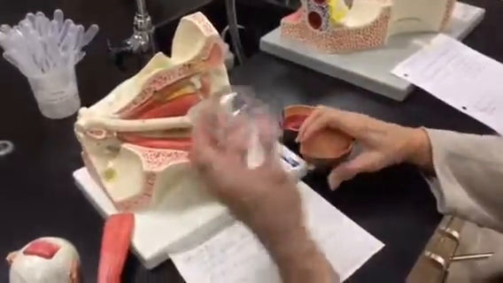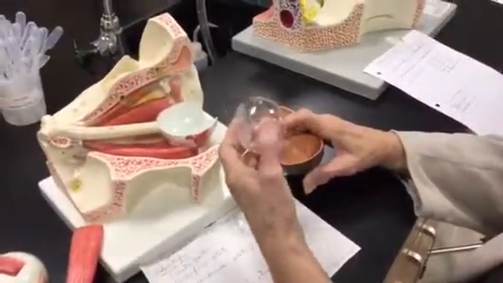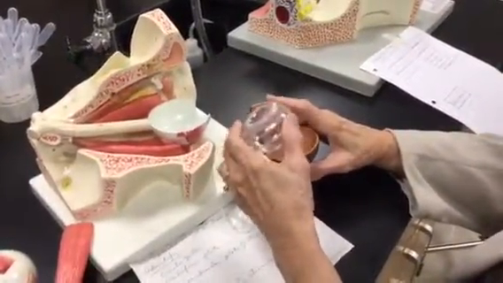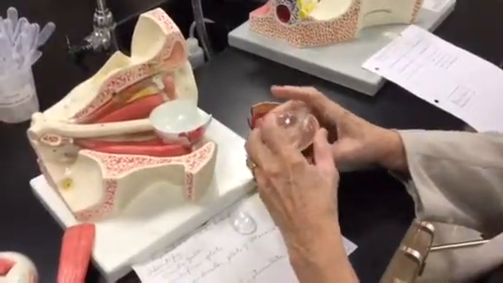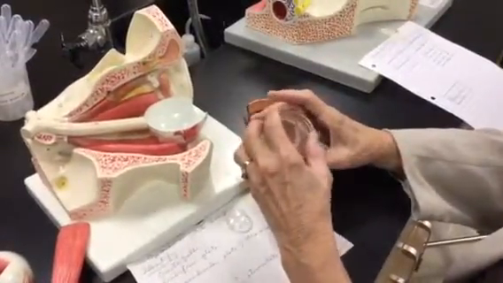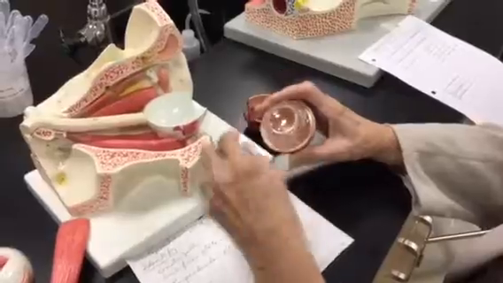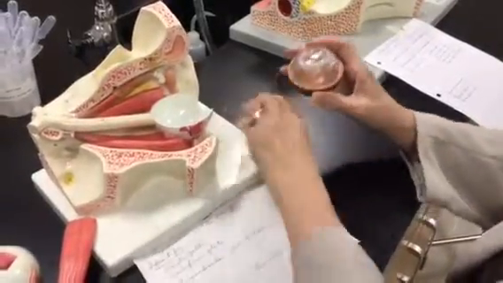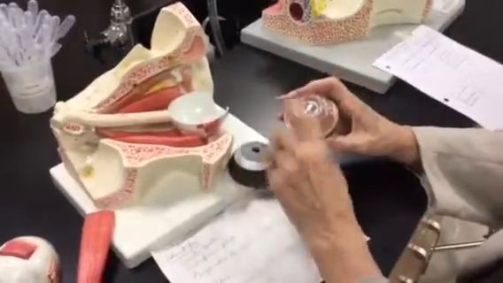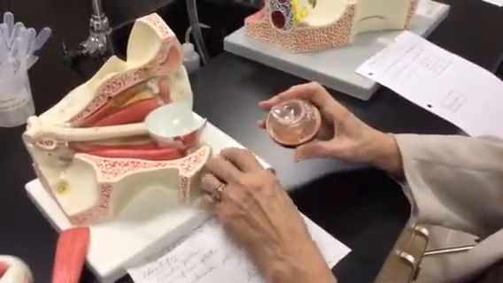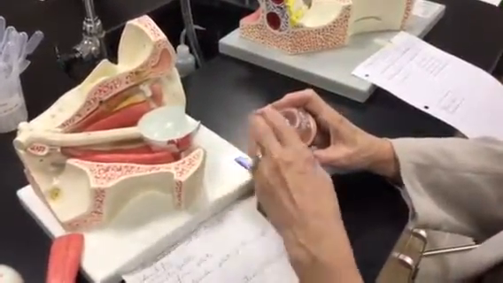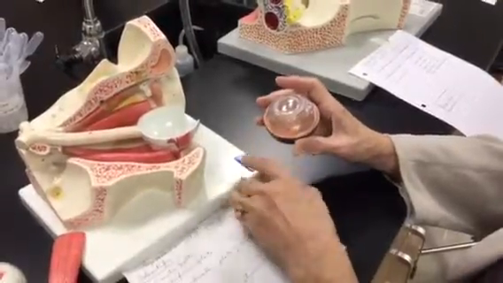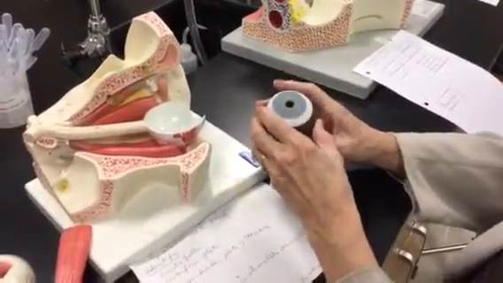Now, this clear material represents the vitreous body. It's held in place by the hyaloid membrane, and that's a jelly-like material that pushes against the retina and holds it in place. The iris is over here, and this is the lens. So you have the iris with the pupil, then the lens, and then the vitreous body holding the retina in place, and that's how it fits.